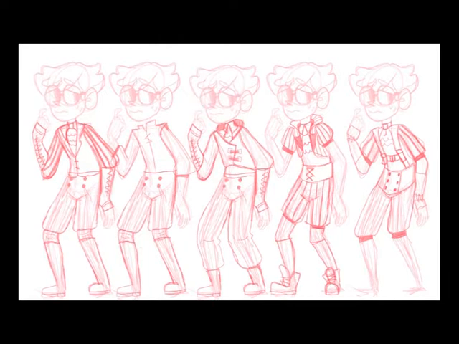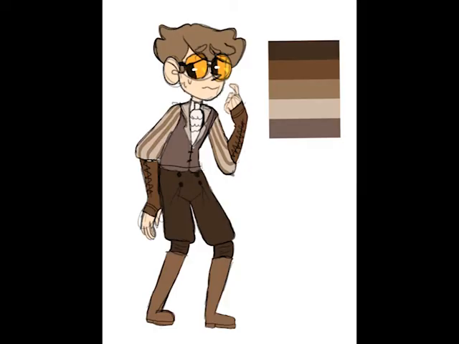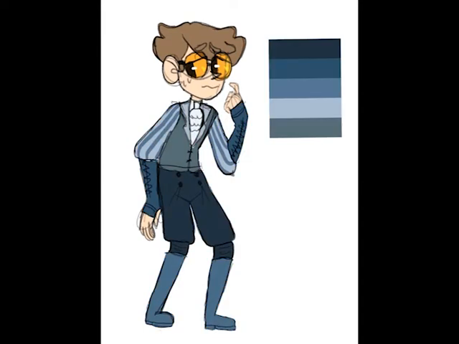I knew I wanted his colour scheme to be mainly brown, however I was playing with some of the adjustment settings and realised I also liked a blue colour scheme. I'll be using the brown colour palette as it fits best with his character, but I do also like the blue.